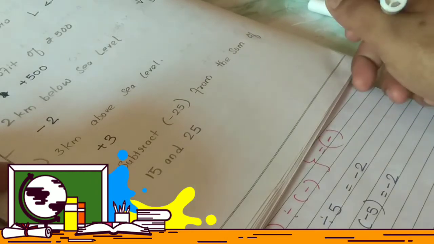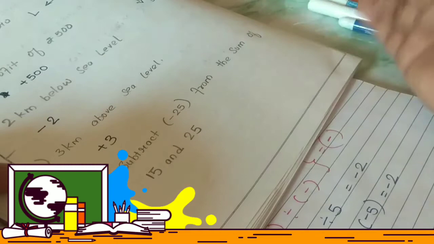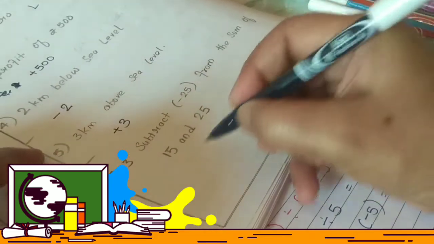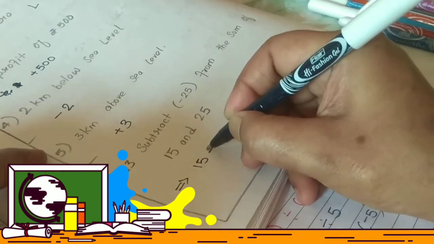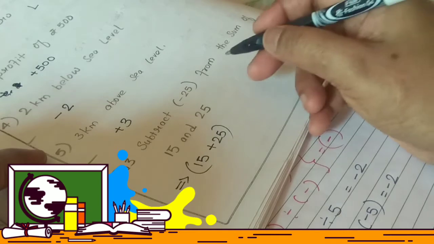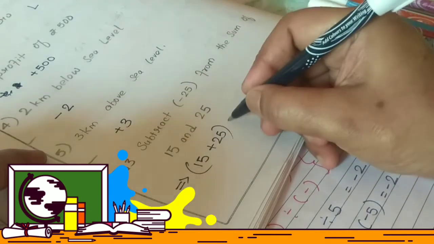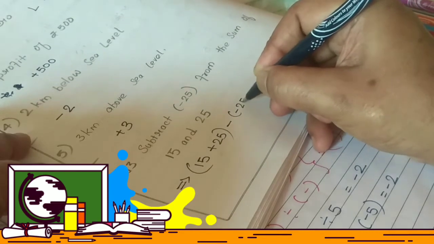The next question is: subtract -25 from the sum of 15 and 25. From means the second number we have to write first. So write first 15 plus 25, and put it in a bracket because we have to solve this first. From that we have to subtract -25.